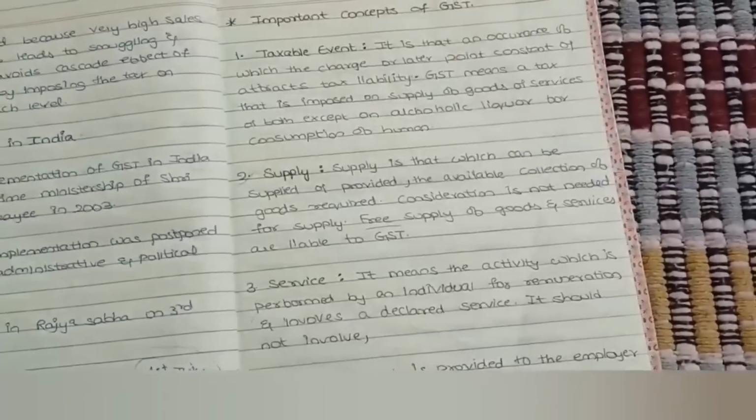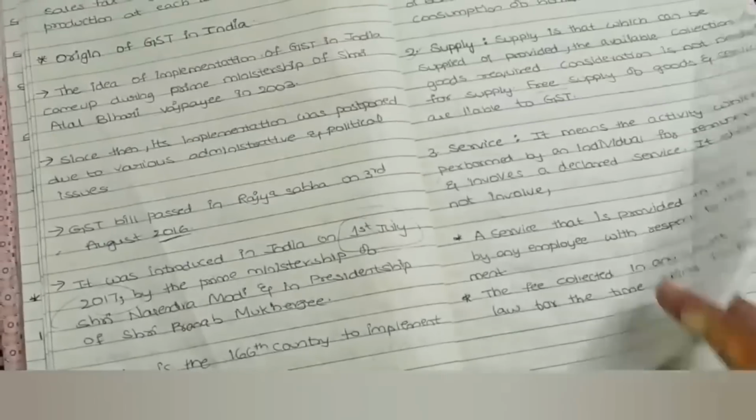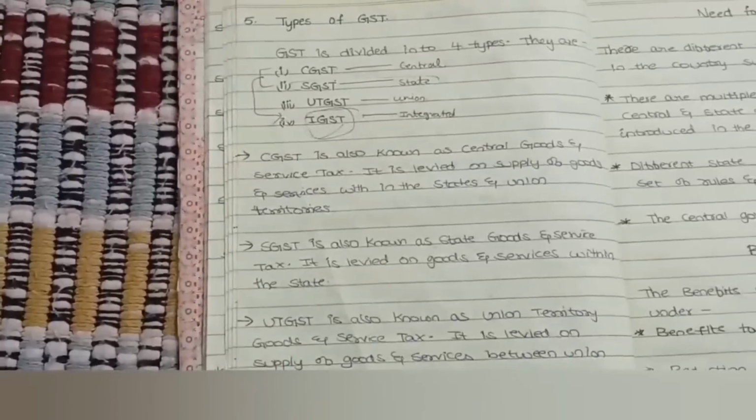What are the important concepts you have? Taxable event, supply, service, these types of taxable events you have. And this is important for short answers, that is, types of GST.